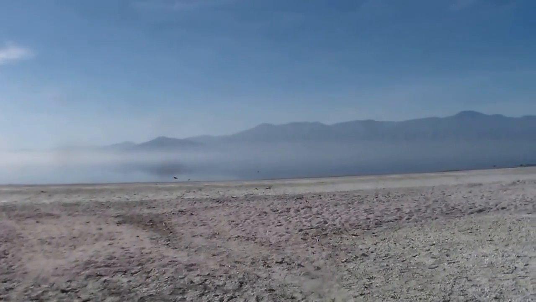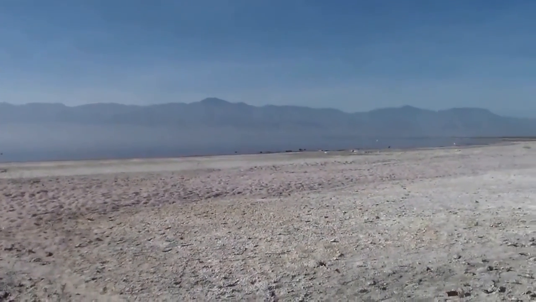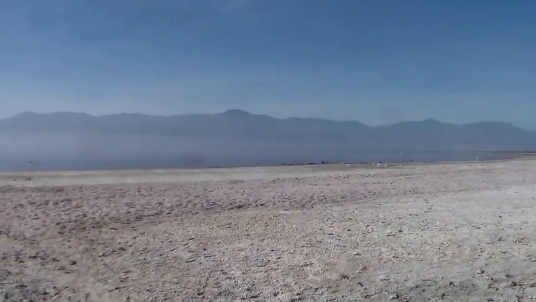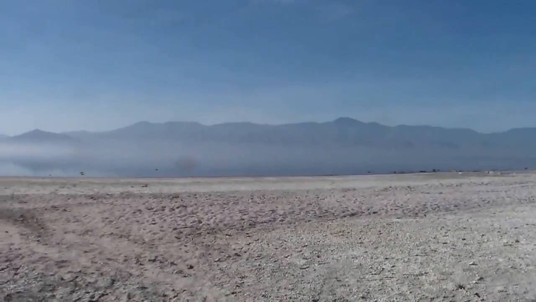I heard some crows back in town here in Mecca. They seem to be a desert bird. I've seen them in the desert before. They're also in Moreno Valley.